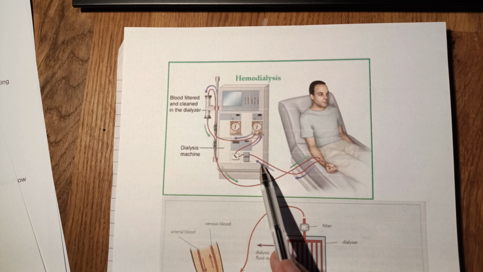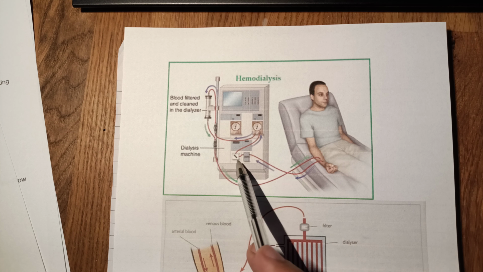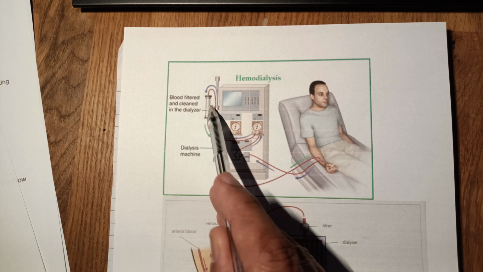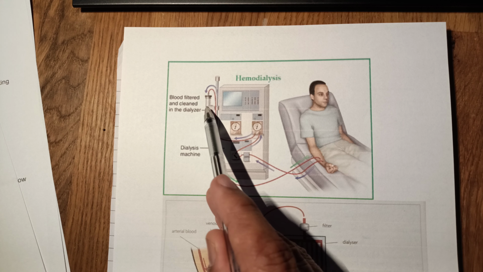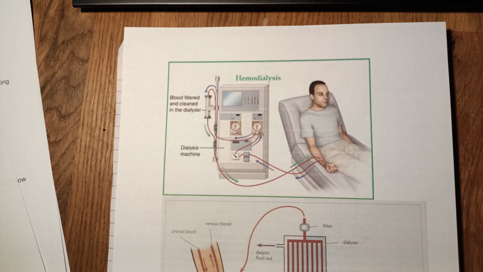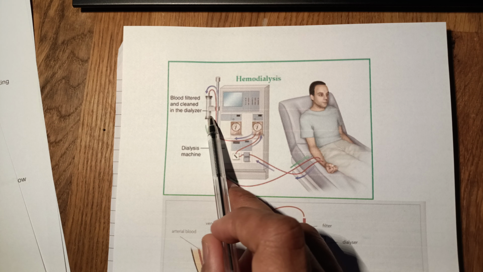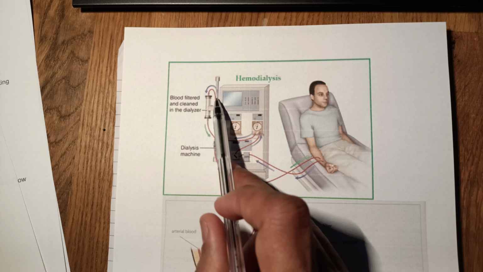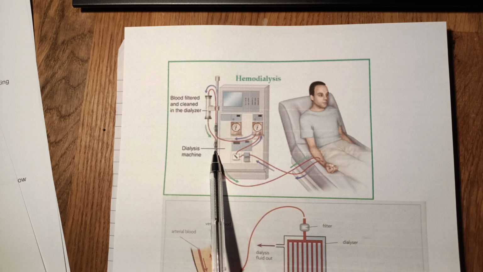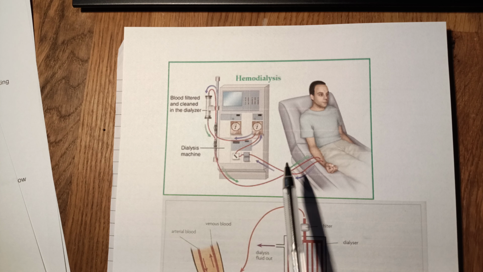Okay, so look at these arrows. The machine has a pump. So these are the pumps, and they pump the blood to a system of tubes. And what are the tubes? They have a semi-permeable membrane. Then the tubes are inserted, they float in the tank of dialyzer. And then once the dialysis process takes place, the blood is again pumped back to the patient into the blood vessel. So that's the basic structure.